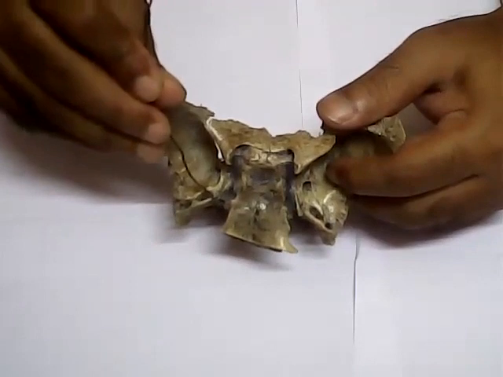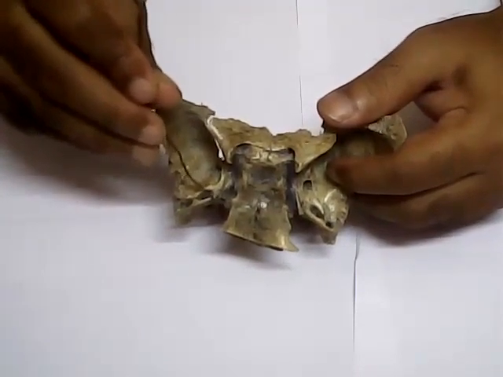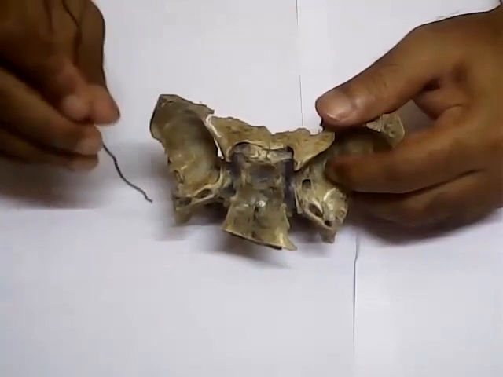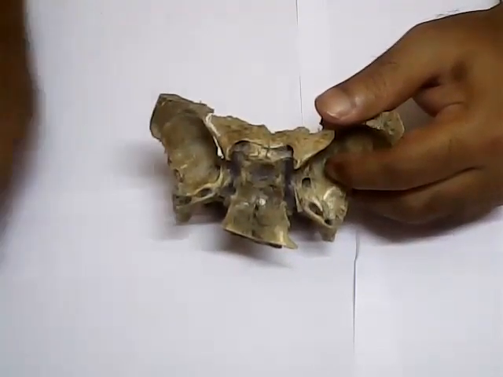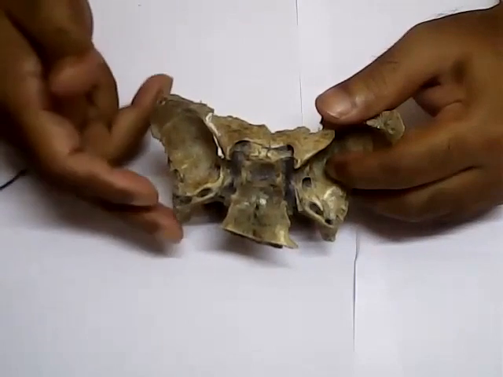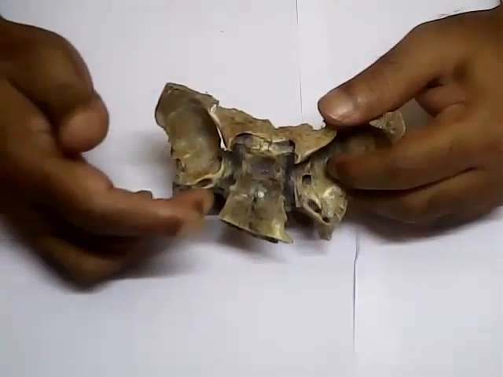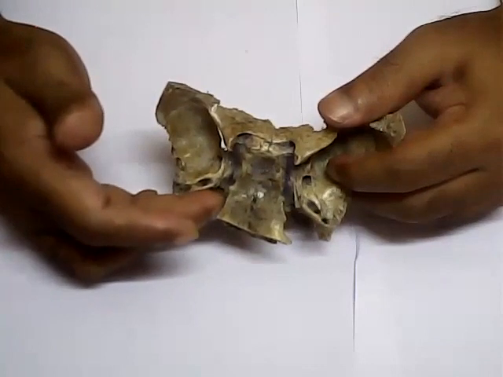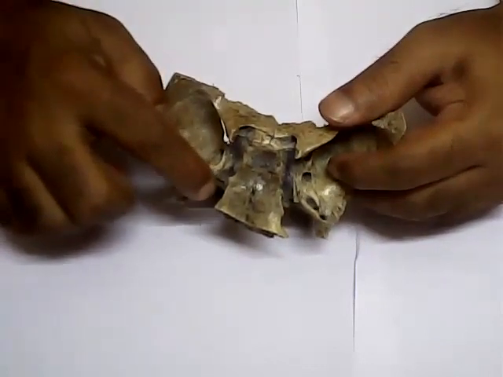This foramen, called the foramen lacerum, is formed only when the petrous part of the temporal bone articulates and joins from here. See, the petrous part of the temporal bone, when it comes and articulates here, does not articulate in this part directly. So that is why it is smooth.